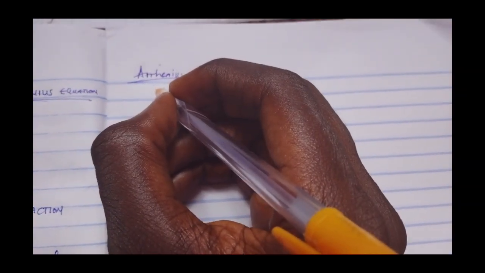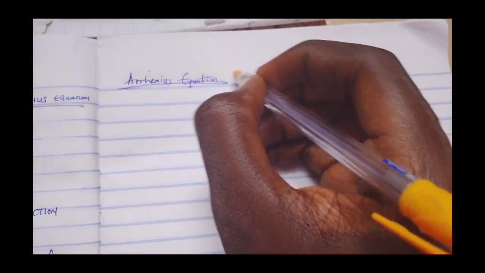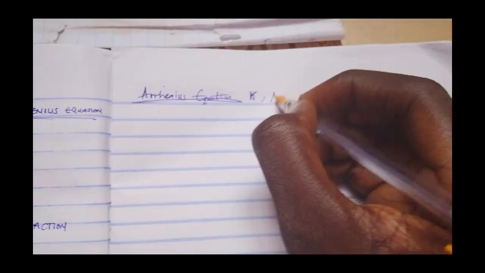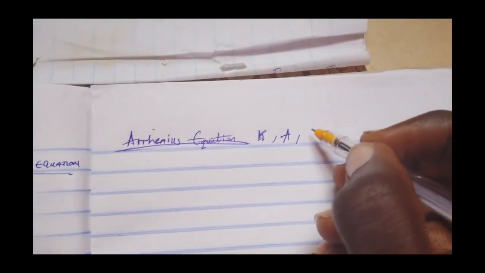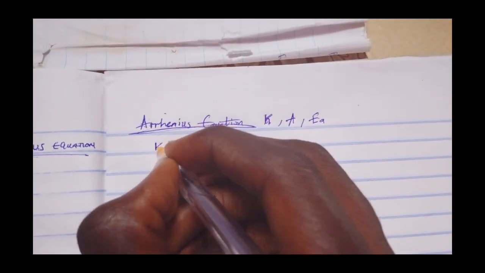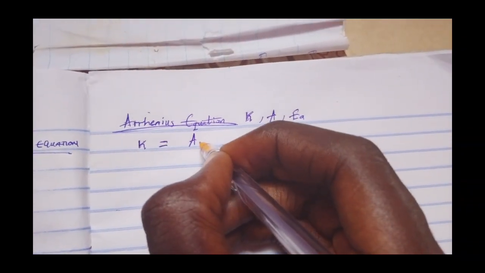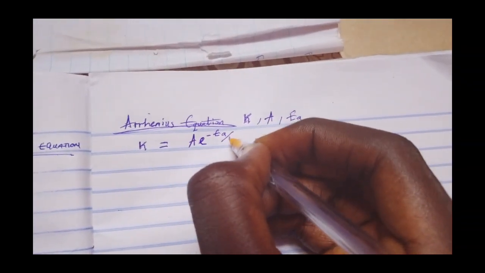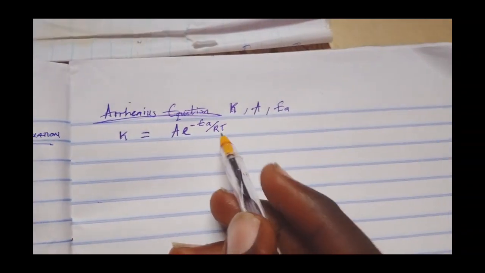but there are some theoretical questions that have been asked on this concept. Mathematically, the Arrhenius equation relates the rate constant, which is K, with the Arrhenius constant, which is A, and with the activation energy, which is EA. The formula is K equals A, the Arrhenius constant, times the exponential of minus EA over RT.